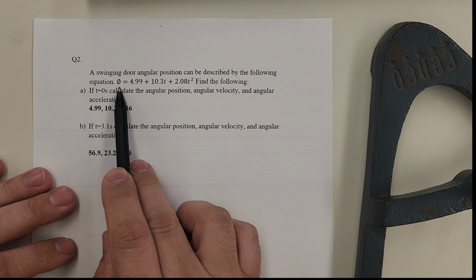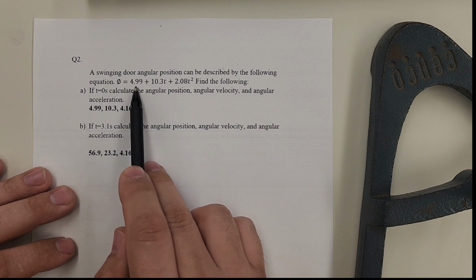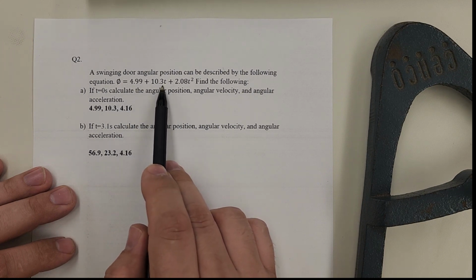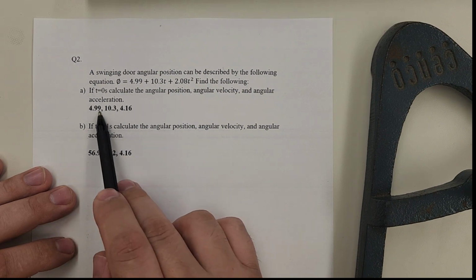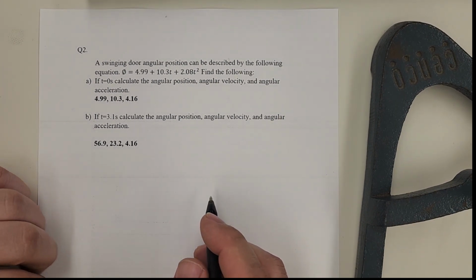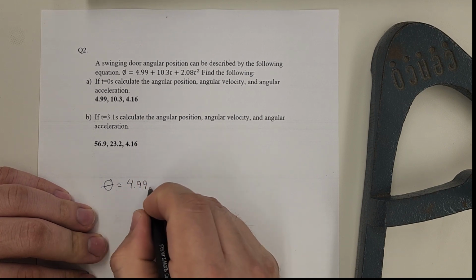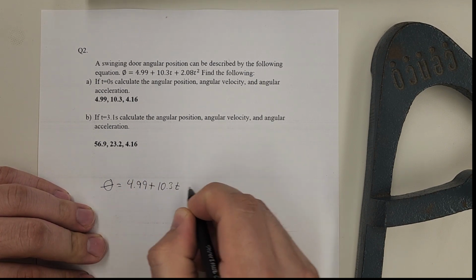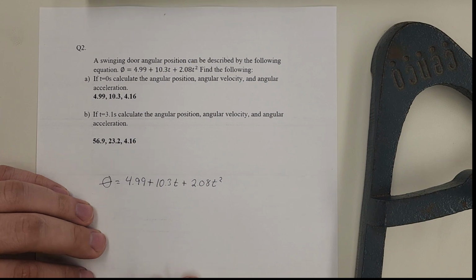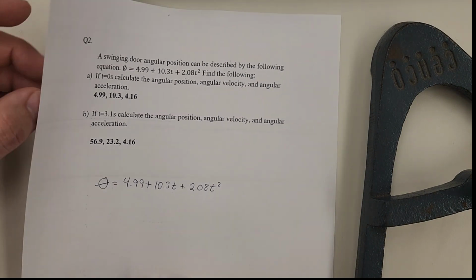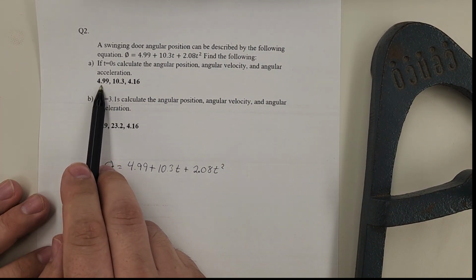So for this, to calculate the angular position, that's the first one. All I have to do is throw in when t is equal to 0, because this is already a position equation. So I get 4.99 plus, this is going to go to 0, because if t is 0, this is going to go to 0. So my answer to that should be 4.99. Just for clarity, I'm going to go ahead and rewrite this down here: 4.99 plus 10.3t. You don't have to do this, but just so we're clear on where all the variables are coming from, I'm going to rewrite it. That's for theta. That's how we get the 4.99.